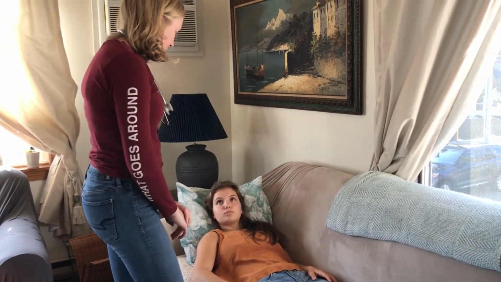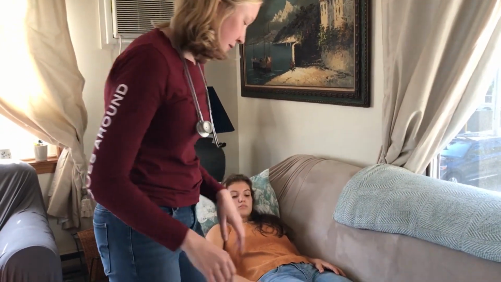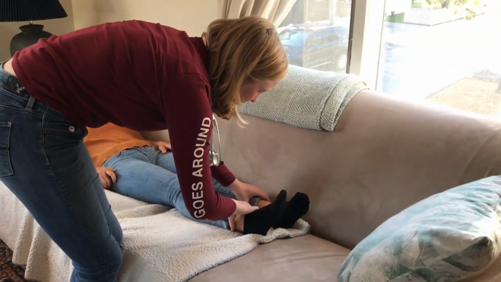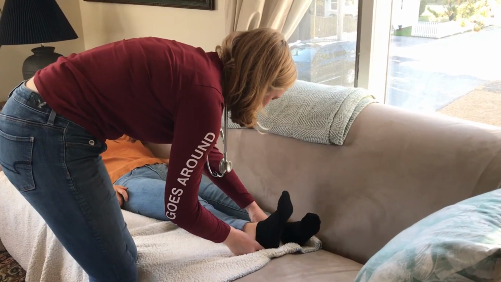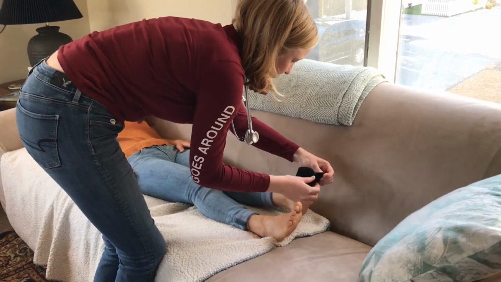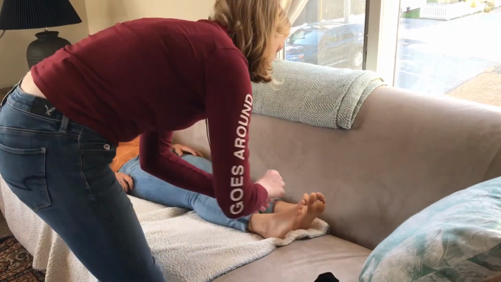Now I'm going down to check your feet. I would check for any signs of edema or swelling, but none is present. I'm going to take your socks off real quick. Pedal pulses.